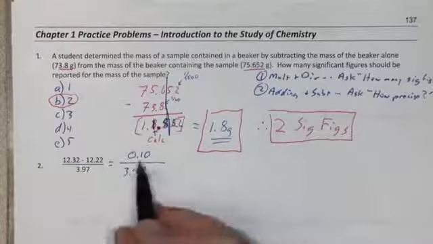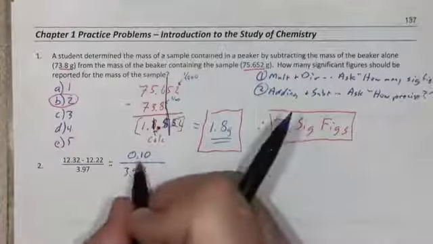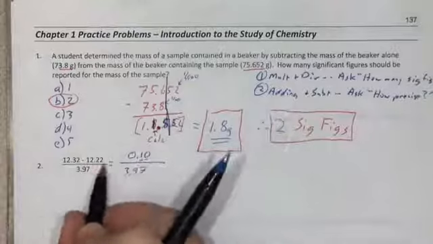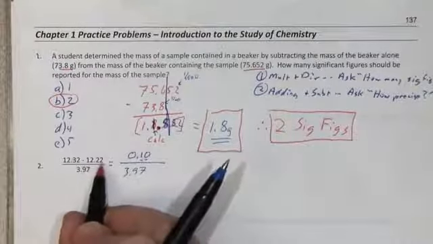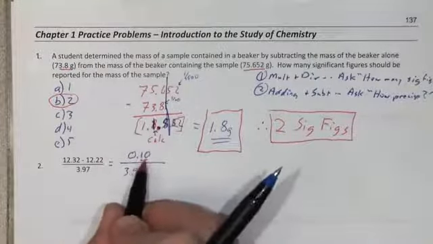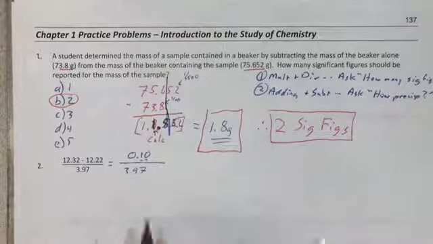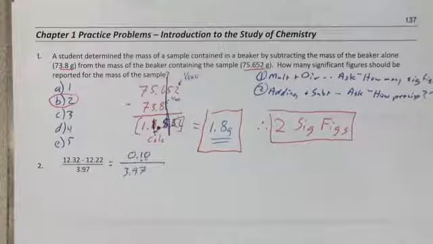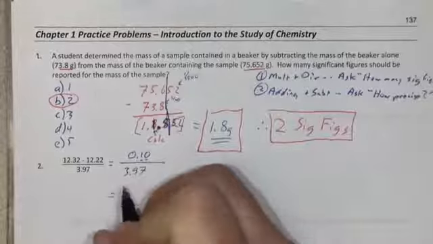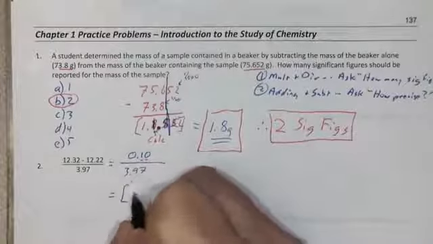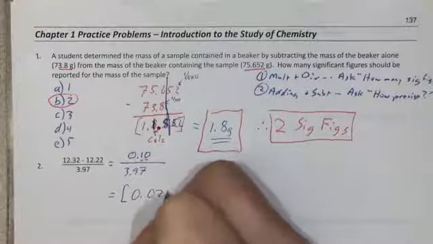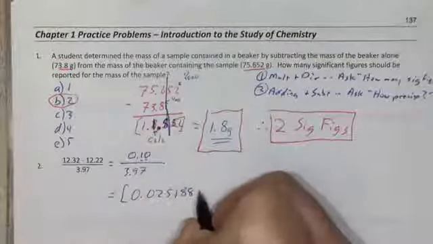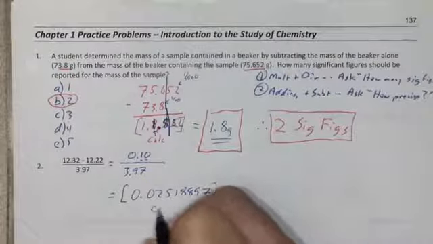We ask how many sig figs. Well, the numerator, and here's where you have to be careful, the numerator has 2 significant figures. When you subtract this, and we are limited to the 1/100th place, then there's 2 significant figures. 2 significant figures divided by 3 significant figures is going to give us 2 significant figures. Our calculator answer is 0.0251887.